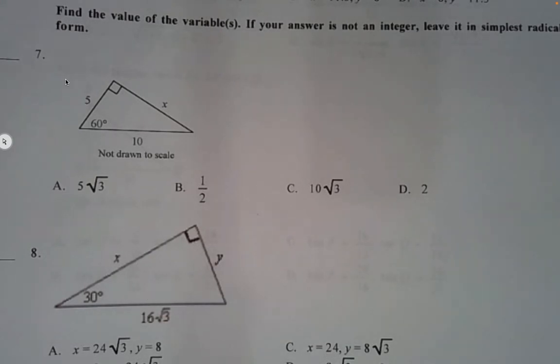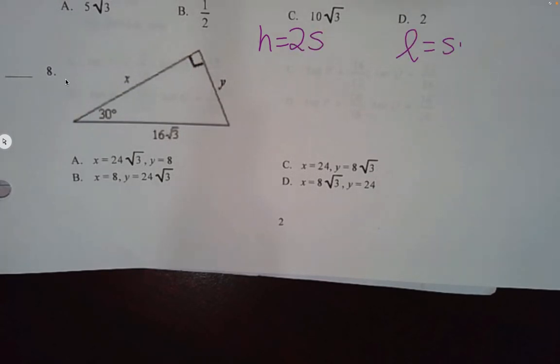Number 8. I'm going through this pretty quick. Okay, number 8, I have to find the short leg and the long leg. So I'm going to write it down, and then I'm going to switch all seats around. They still don't even have a clue. I'm talking.